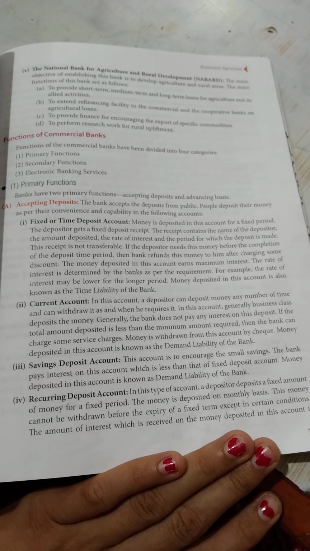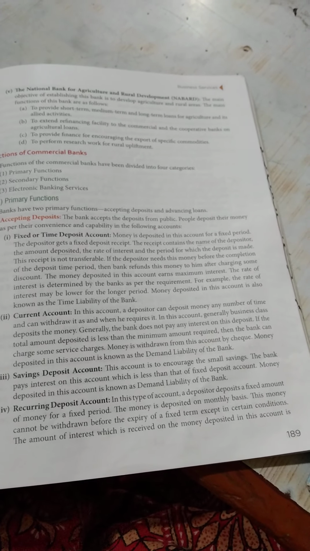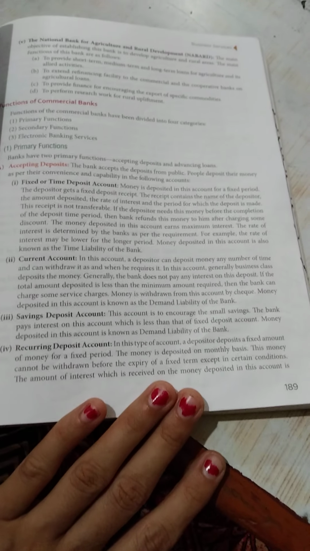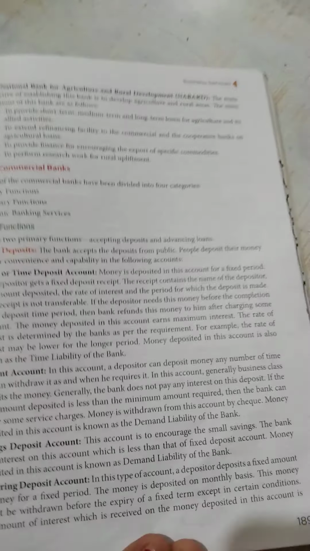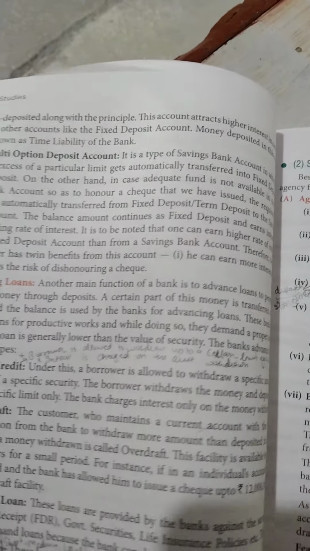There are various types of deposits, the ways in which we can deposit our savings into the bank. The first one is fixed deposit account, or we can say time deposit account. Second is current account, then saving deposit, recurring deposit, and multi optional deposit account.